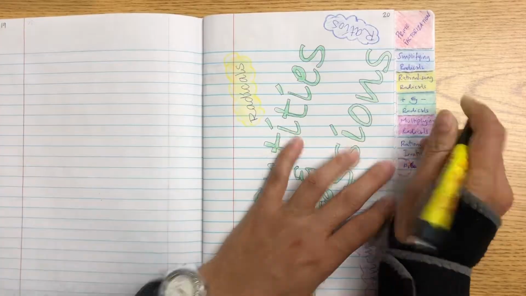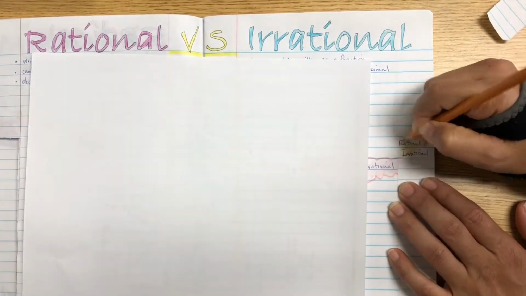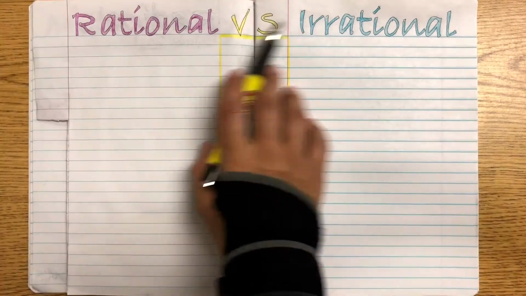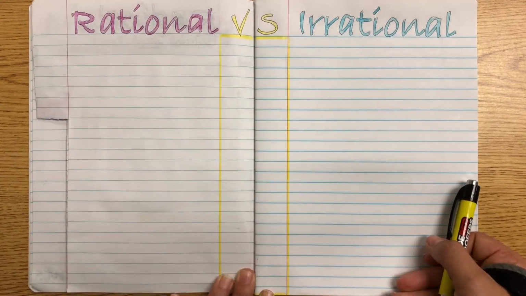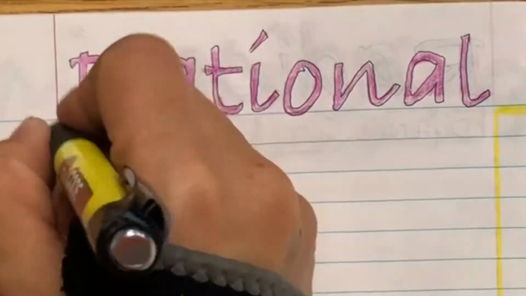Okay, we're going to take a look at rational versus irrational numbers. So again, take two lines and go ahead and title your tab and tear it out. Alright, so rational versus irrational. You're going to leave a little space in the middle and we're going to define what rational numbers are.